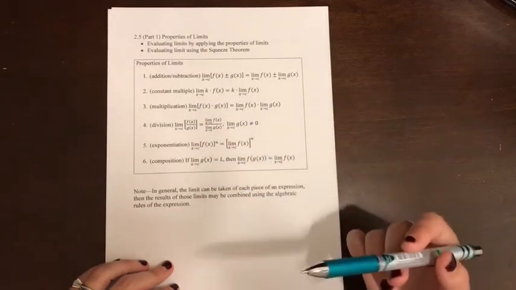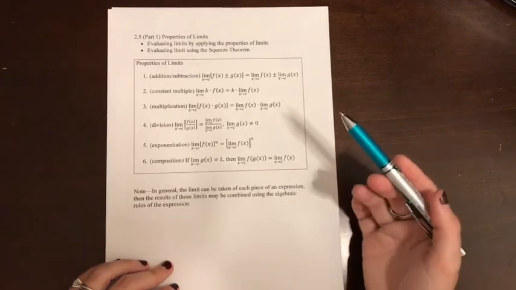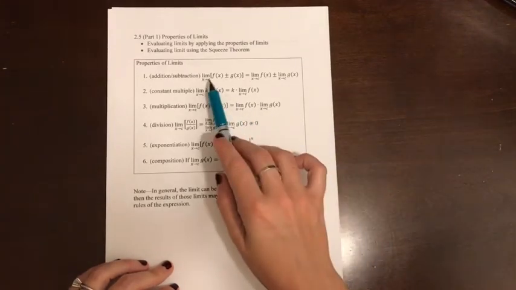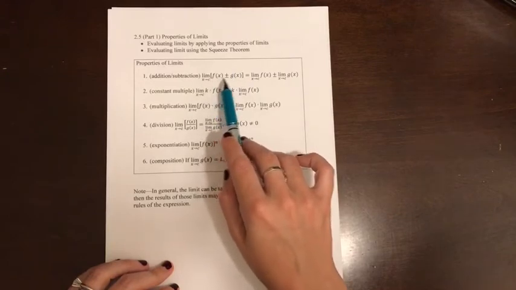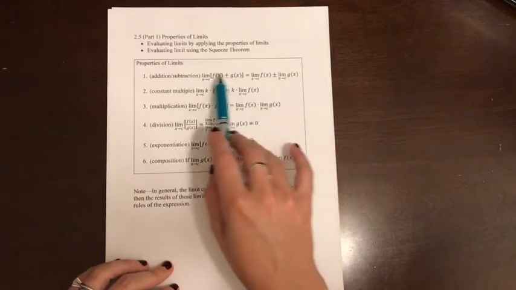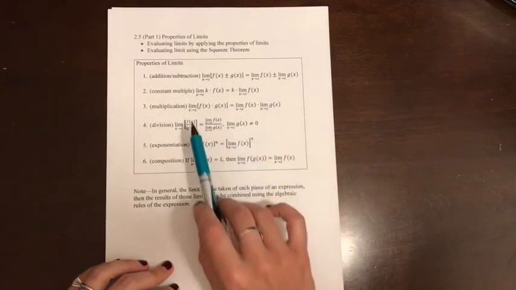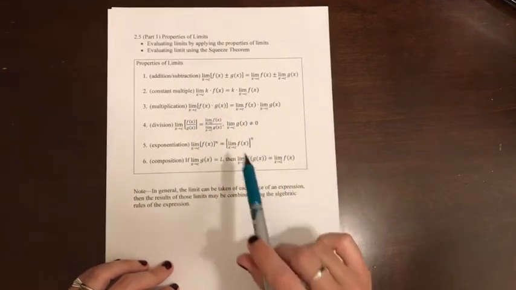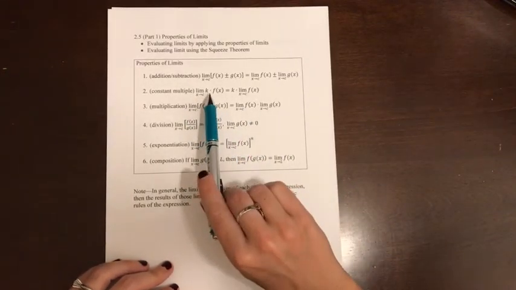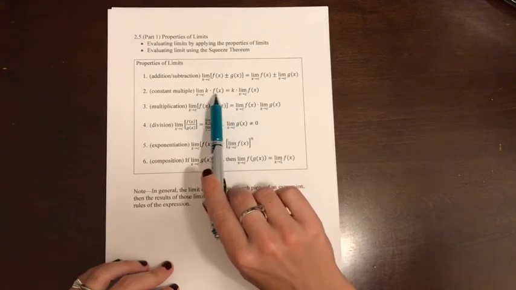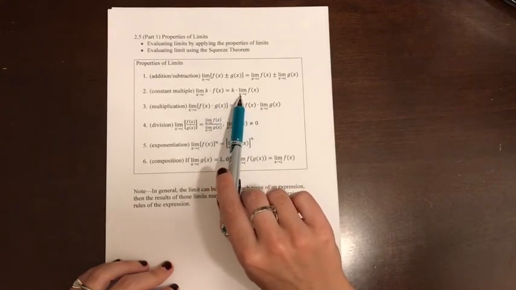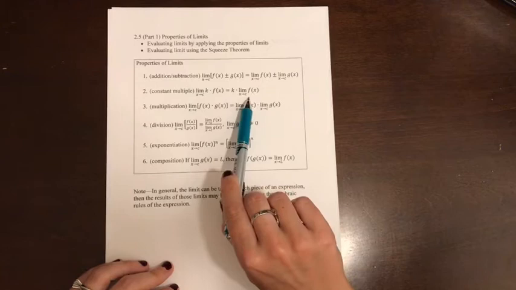If you think about it, I've told you guys to use direct substitution before, where you substitute c in for x. That's essentially what you're applying here with this first property, okay? We have the constant multiple property, where if you have a function that's being multiplied by a constant, you can pull that constant out front of the limit and then just take the limit of the function as x approaches c.